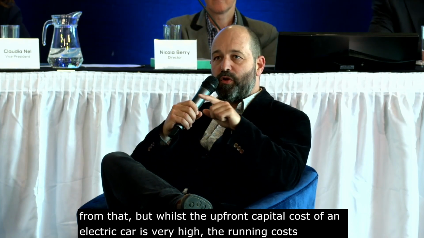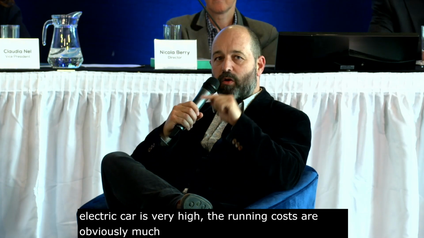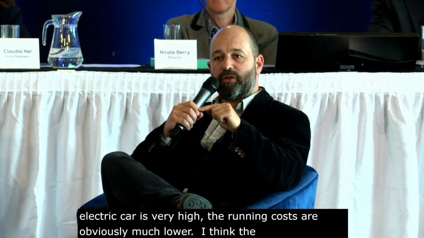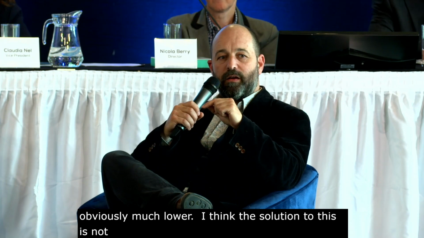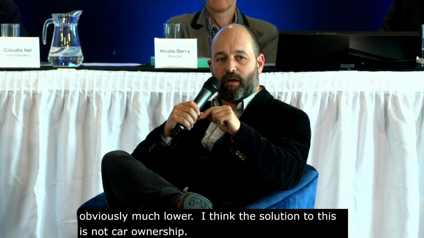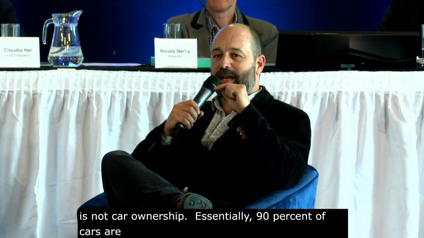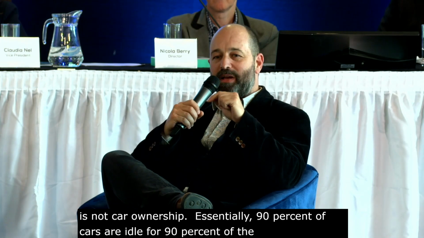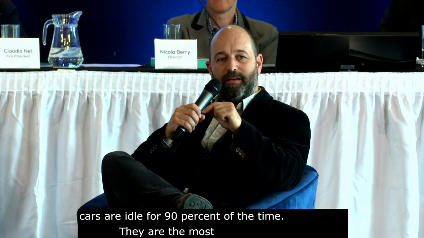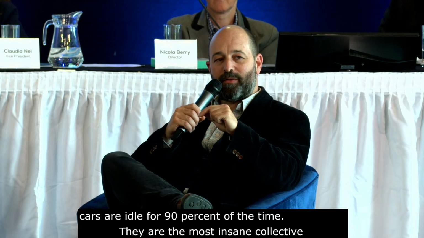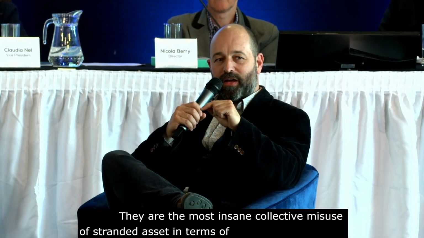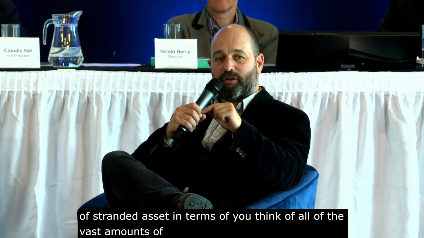I think the solution to this is not car ownership. Essentially, 90% of cars are idle for 90% of the time. They are the most insane collective misuse of stranded asset, when you think of all of the vast amounts of money tied up in our vehicles, which we only use for a fraction of their lives.